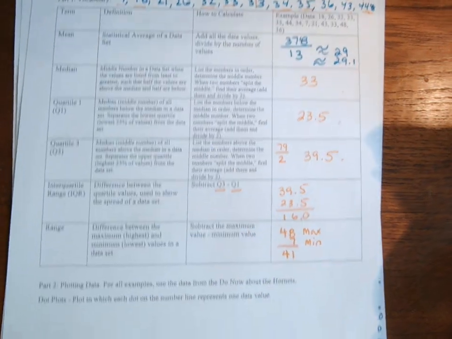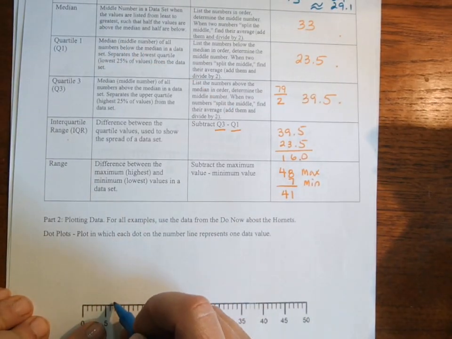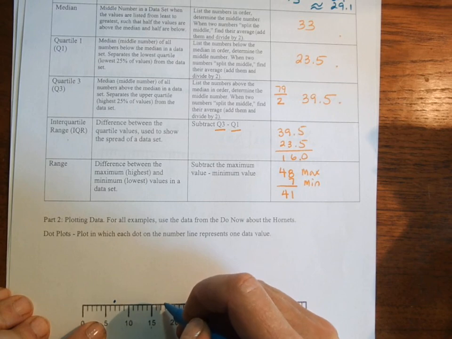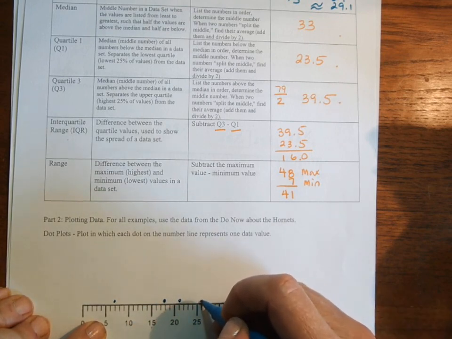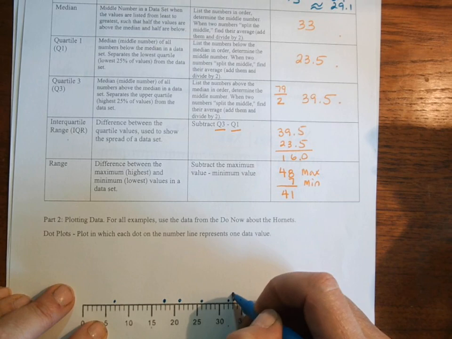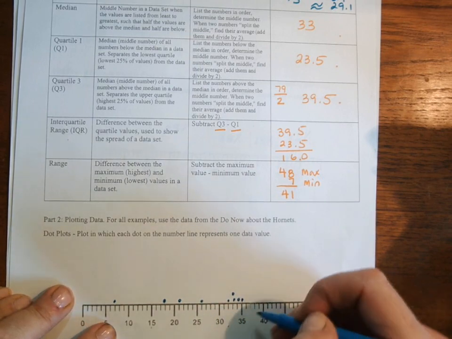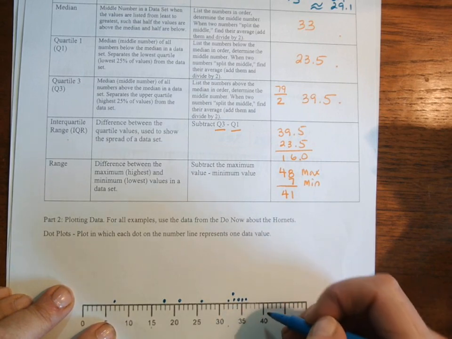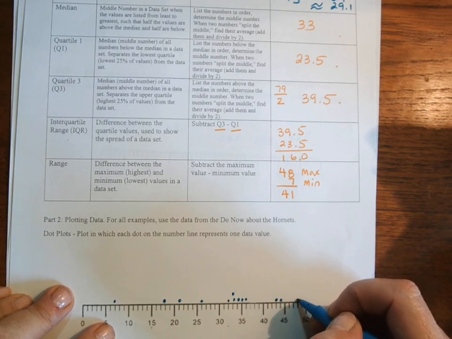All right. Here we would have a dot plot. So on my dot plot, I would have 1 dot above 7, 1 dot above 18, 1 dot above 21, 1 dot above 26, 1 dot above 32, 2 dots above 33, 1 dot above 34, 1 dot above 35, 1 above 36, 1 above 43, 1 above 44, and 1 above 48.